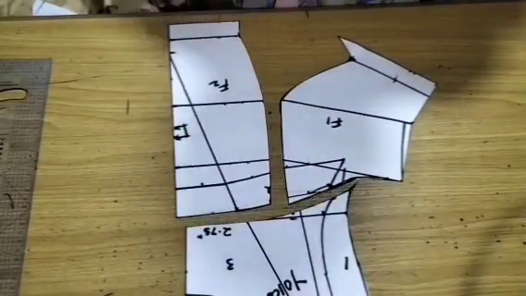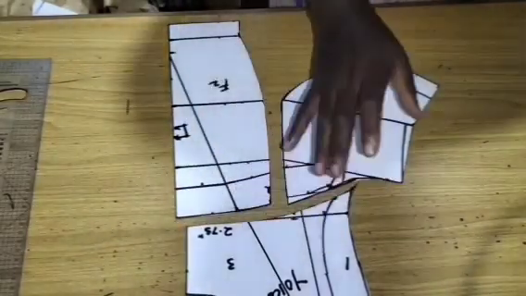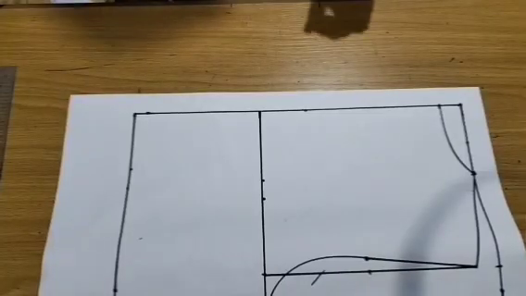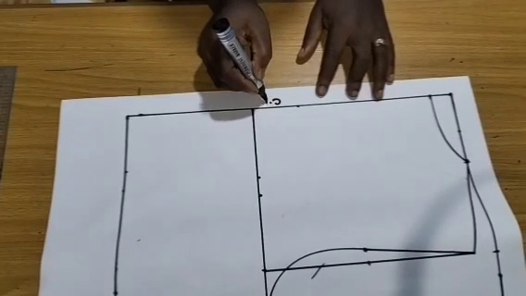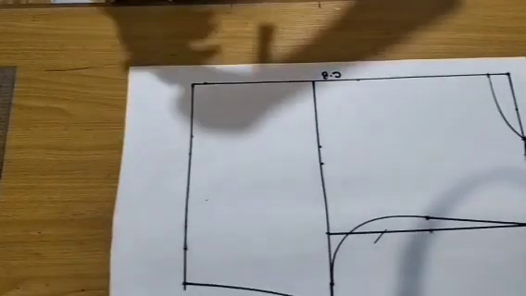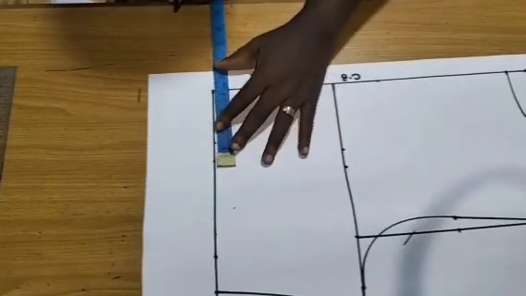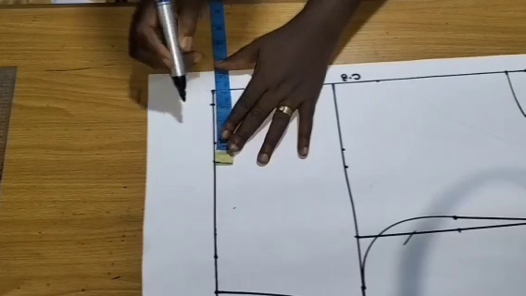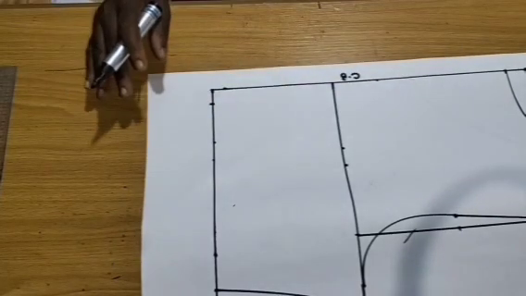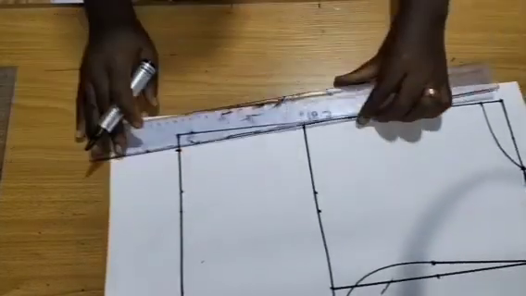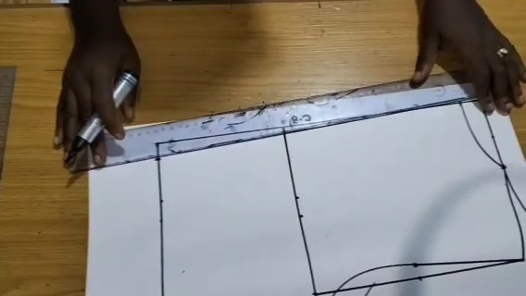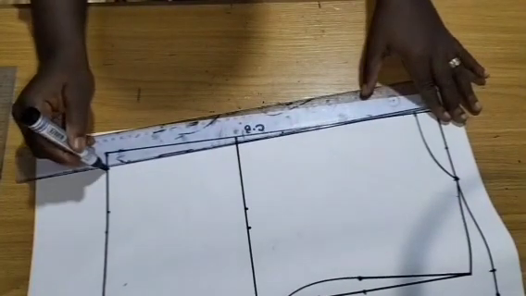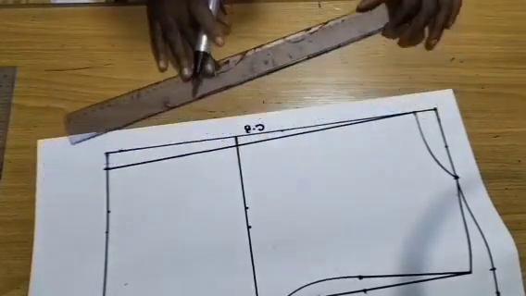Okay, so now let me cut my patterns, but we are going to draft the back first. To the back, this is my center back, and that is where the zipper is going to be. So the first thing I'll do is to contour my back. I'm going to contour my back from here with 0.75 or 3/4. So once I've done that, I'll place my pattern ruler this way. You can see how I placed it to the neckline of 1 inch. I'll just go this way and blend it.